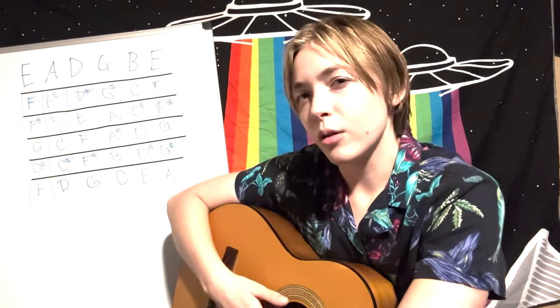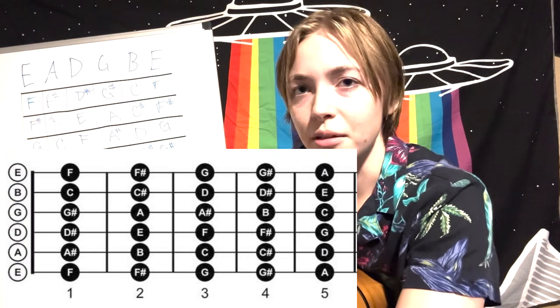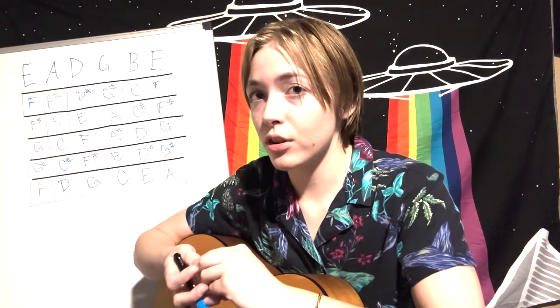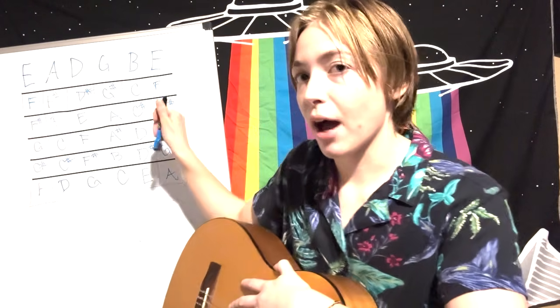Now that we know what the fretboard is and what notes these are, we can now start making chords. You should probably write this down. It doesn't look the best, it could look better, but you can also find one online that will look better. So what we do to make chords is, once we know what notes are in the chord, then we figure out how we can play them.